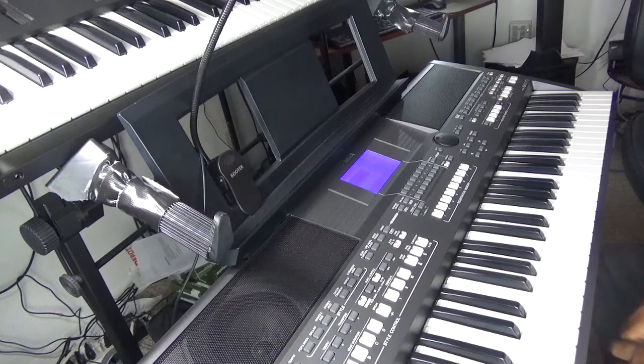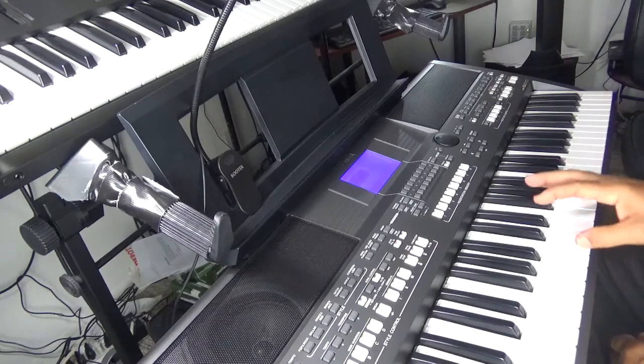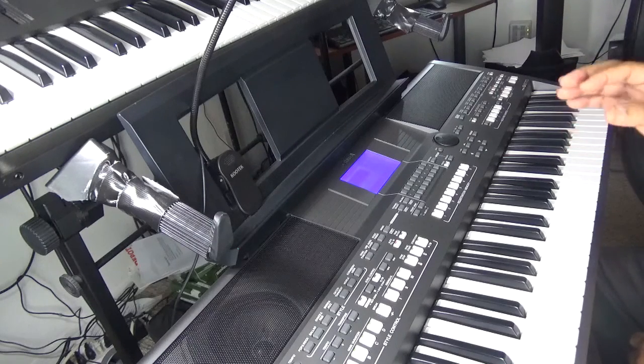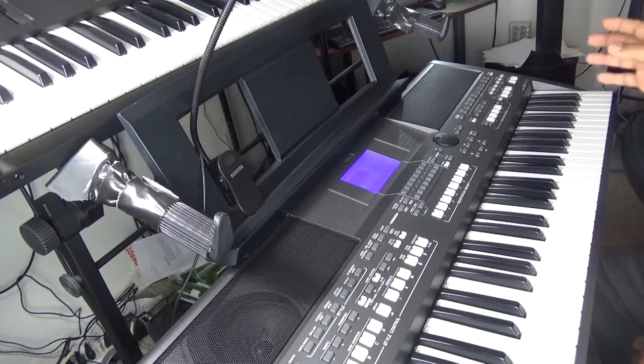So if we use the middle C on the keyboard as our starting point to play intervals, we know that an interval is the distance between two notes, from one note to another note.